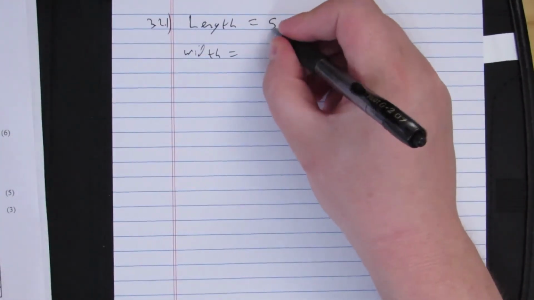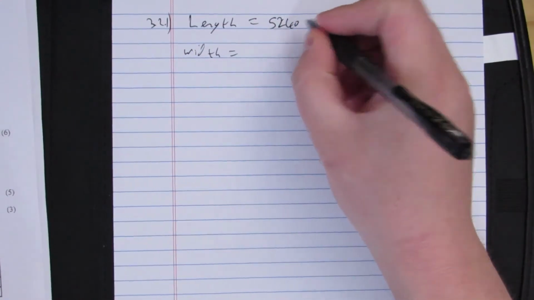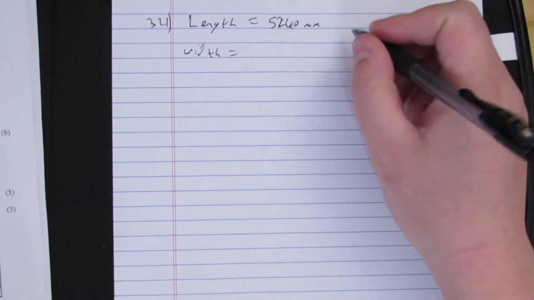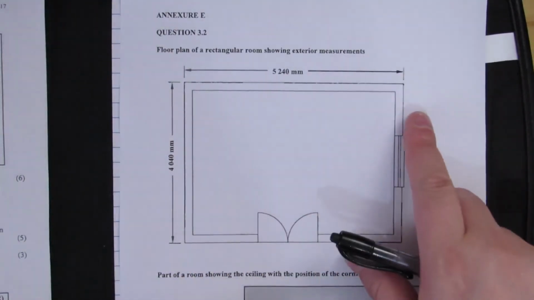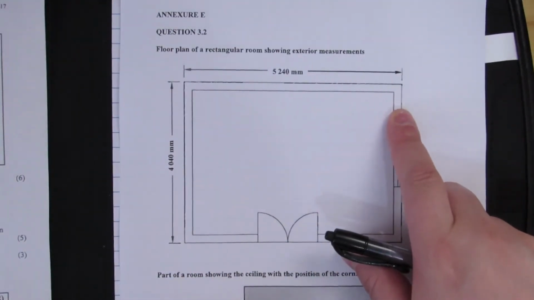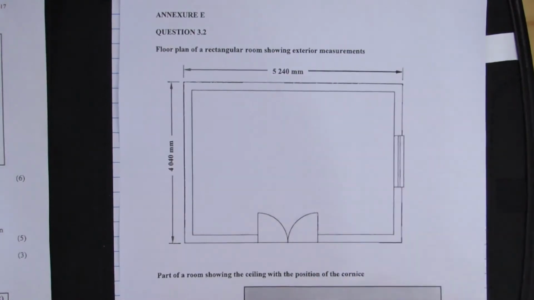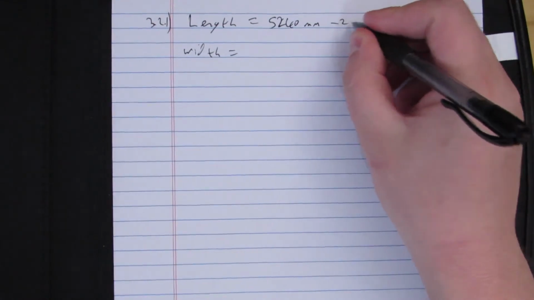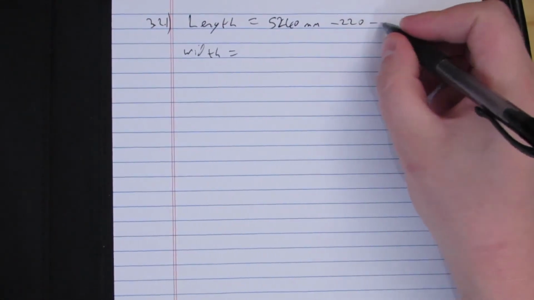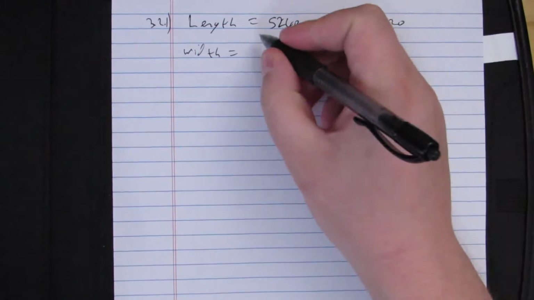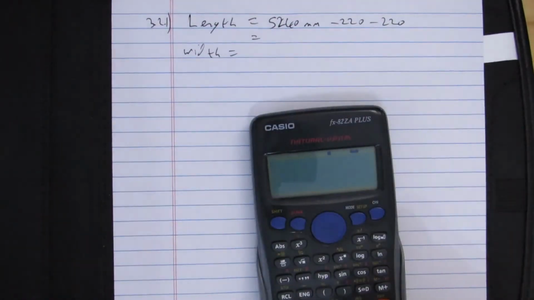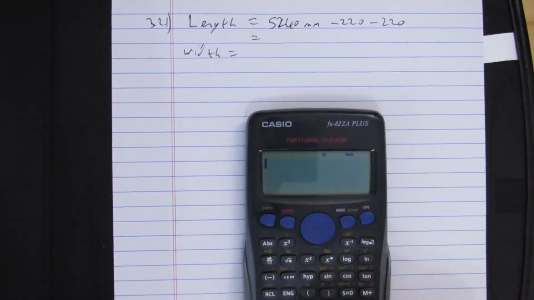The length of the room according to the plan is 5,240 millimeters. But now we've got two walls on either side. Each wall has a thickness of 220 millimeters. So I need to take away that 220 millimeters twice to get the interior dimensions of my room, should I say.